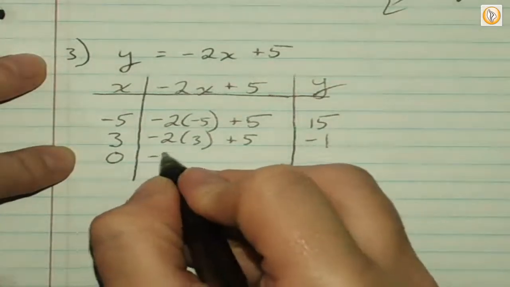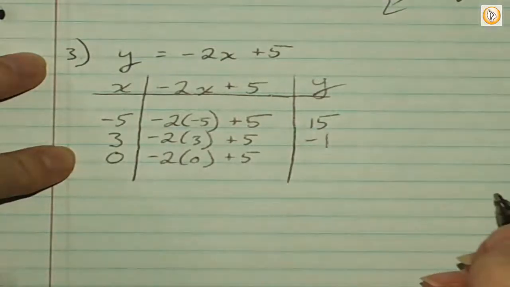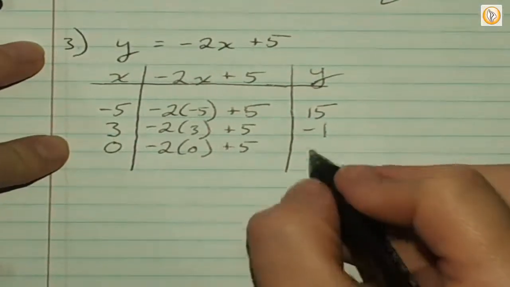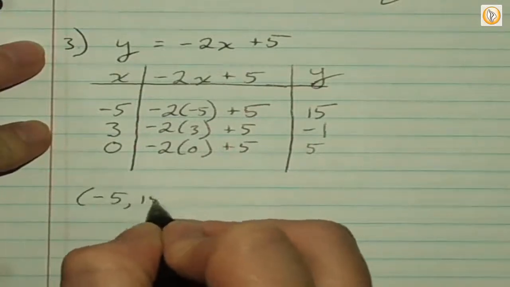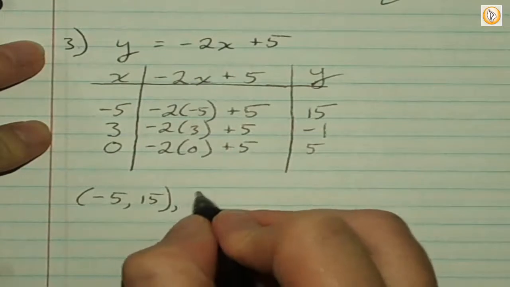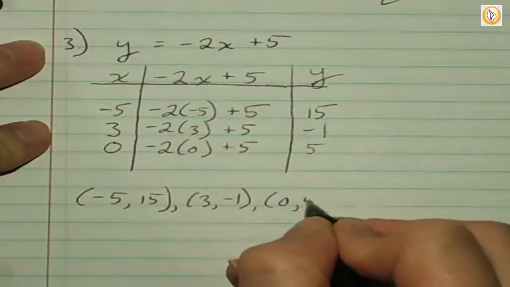And what would this one be? 5. So then my ordered pairs are -5 and 15, 3 and -1, 0 and 5.